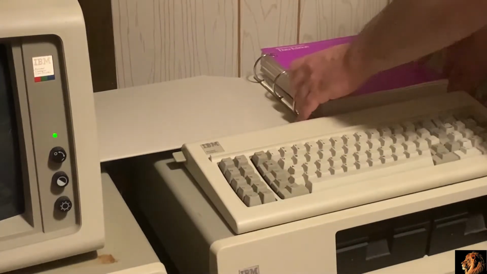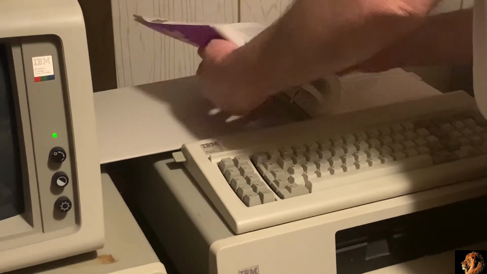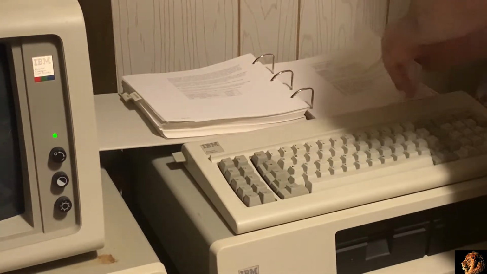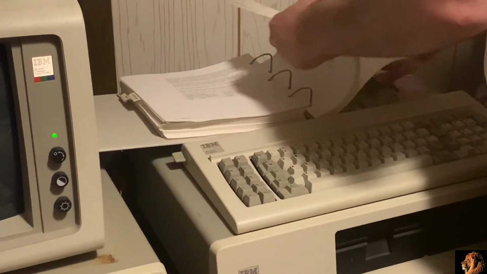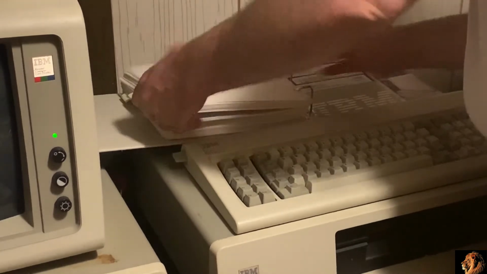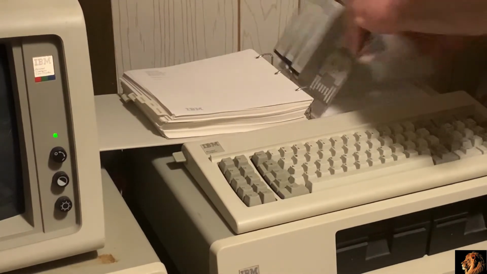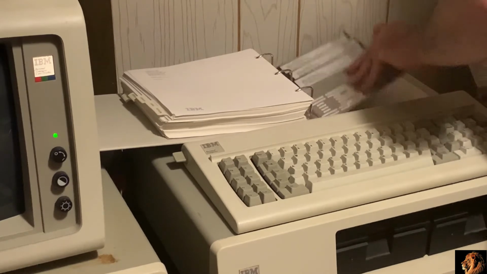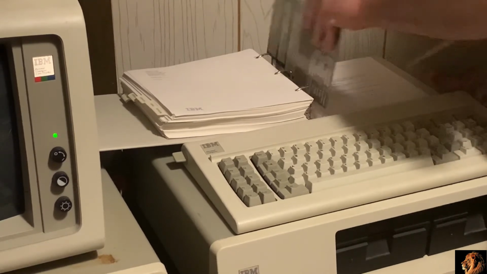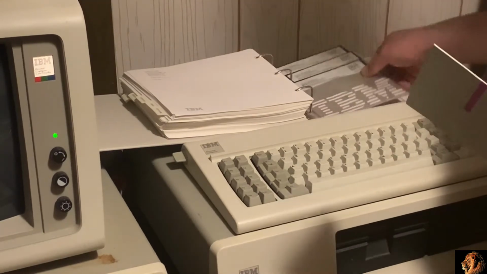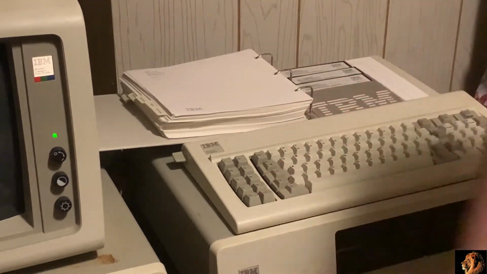And then it has quite a number of discs. I think maybe 6. No, actually it's only got 3. Okay, well, that's all right. I thought there was more than that. Hopefully I didn't misplace any.